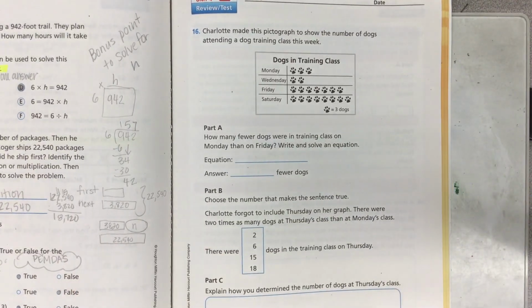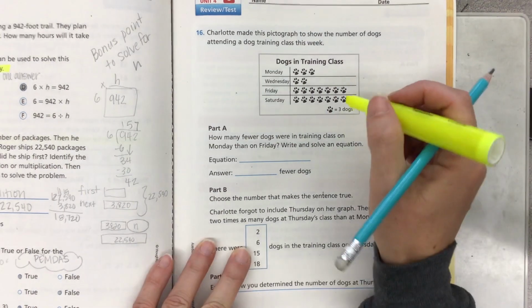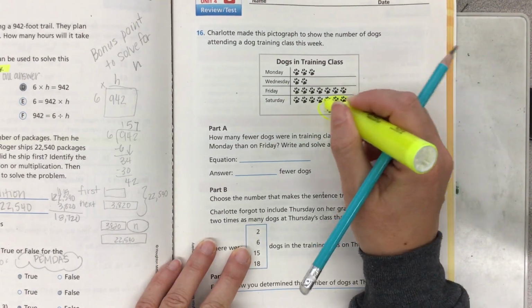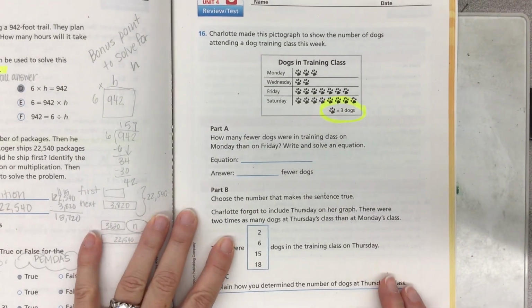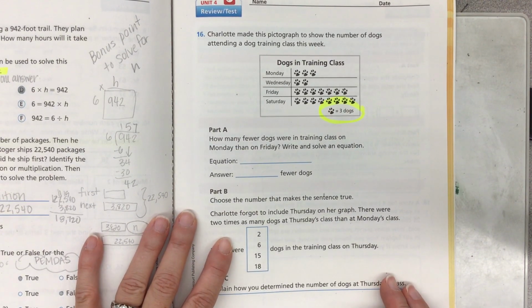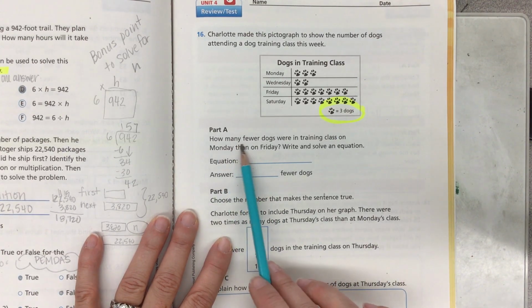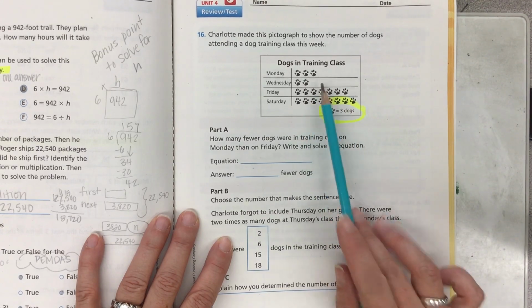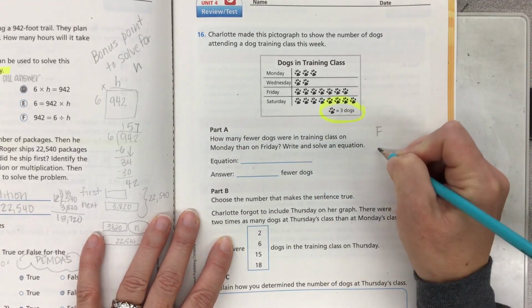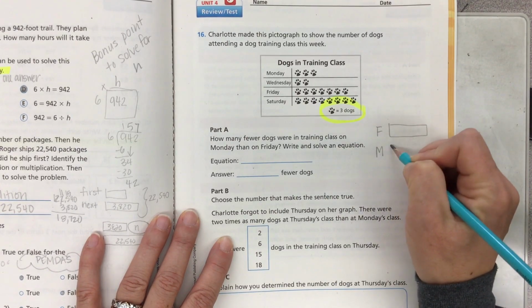Charlotte made this pictograph to show the number of dogs attending the dog training class this week. Guys, circle this part. This part gets all 4th graders. The little puppy paw equals not 1 dog, but 3. How many fewer dogs were in the training class on Monday than Friday? So I'm going to do Friday and Monday. Fewer on Monday.